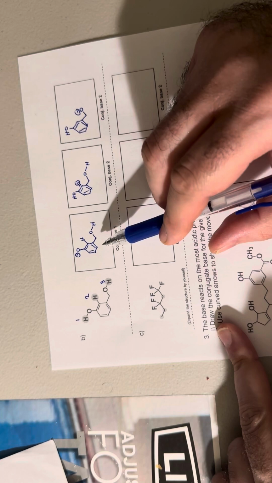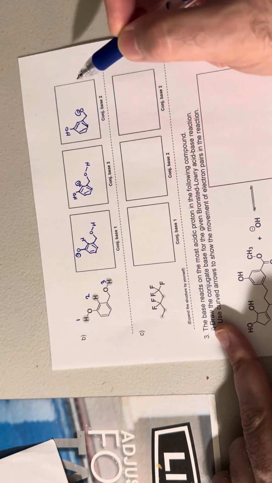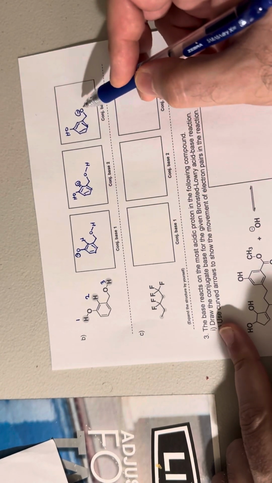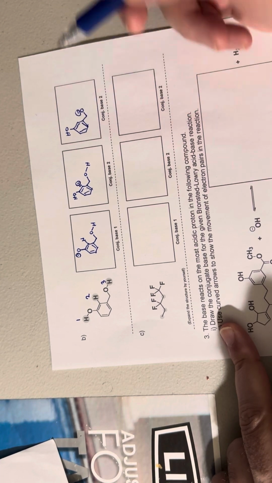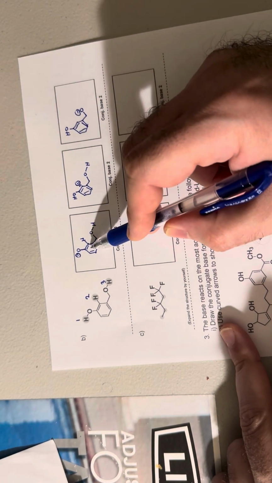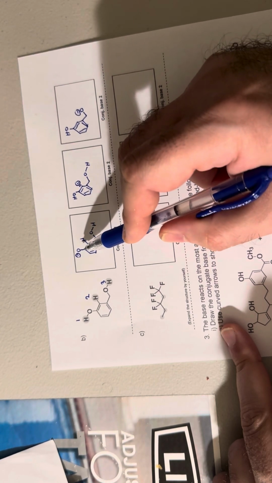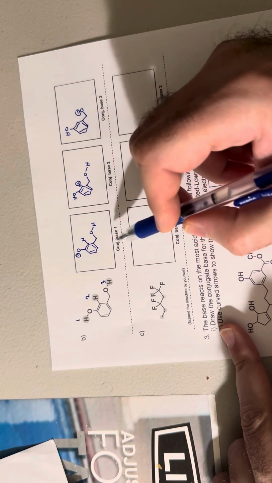The difference between number one and number three is, in addition to having a negative charge over oxygen, we have one double bond that is a neighbor to the oxygen for the first conjugate base.